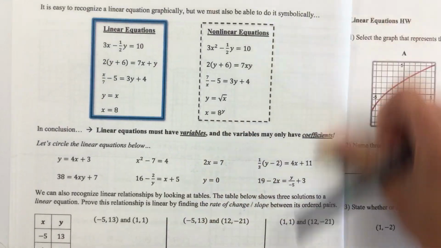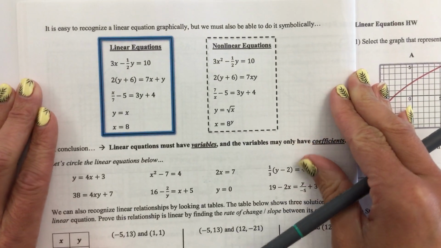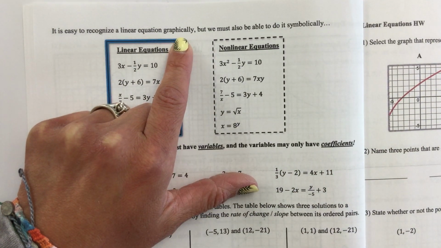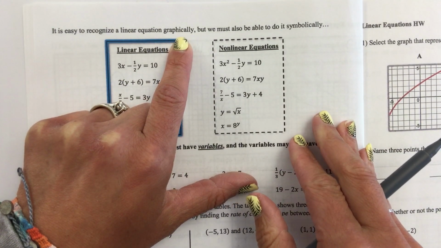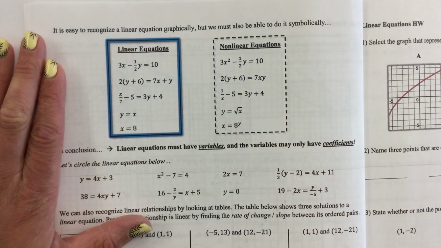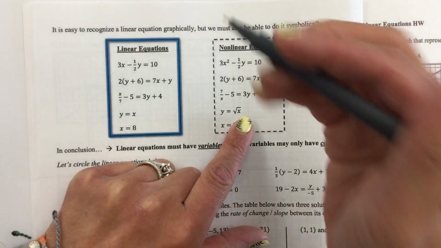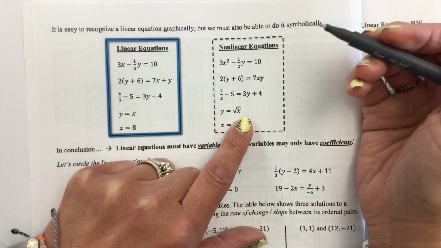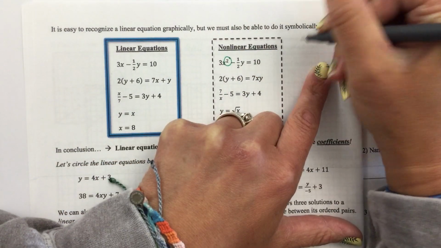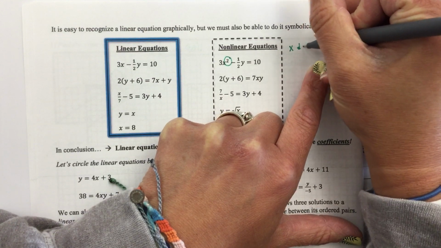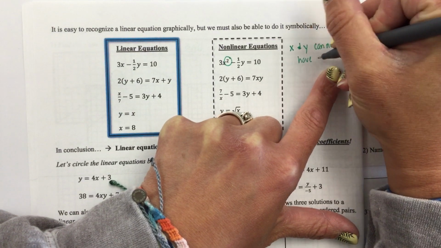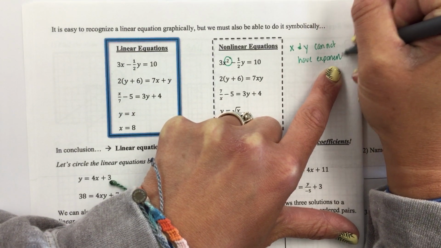Okay, so it says it's easy to recognize a linear equation graphically. Yep, obvious if we put it on a graph and it comes out a straight line, it's usually a linear equation, but we also must be able to do it symbolically. So there's a couple things to look for. So these are linear and these are nonlinear. So I'm going to point out some things that make them nonlinear. Like you cannot have exponents. So I'm just going to write over here x and y cannot have exponents.